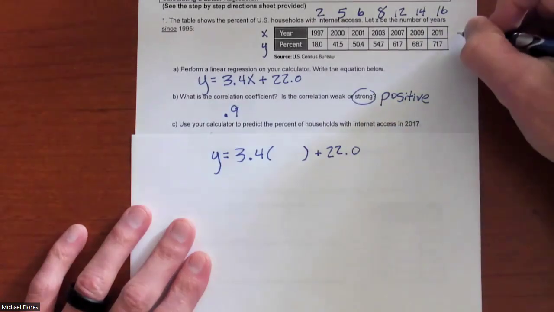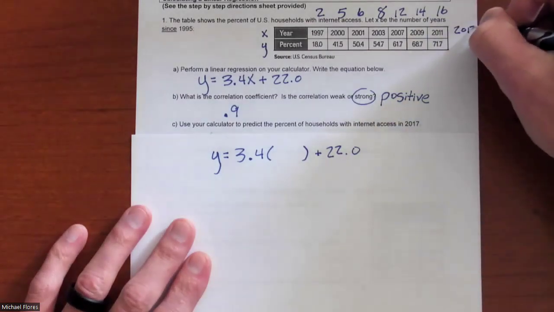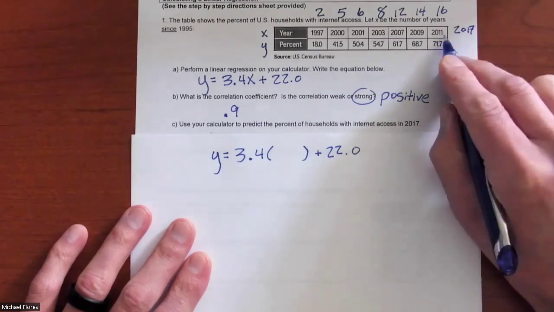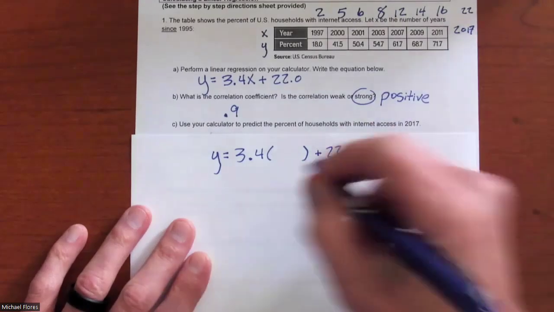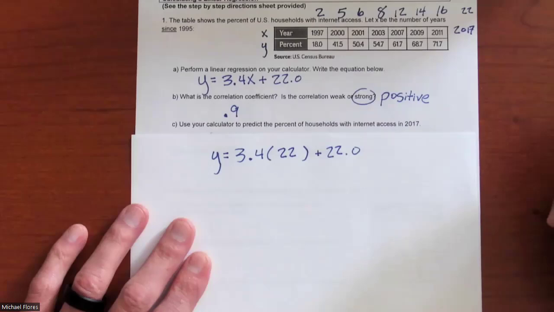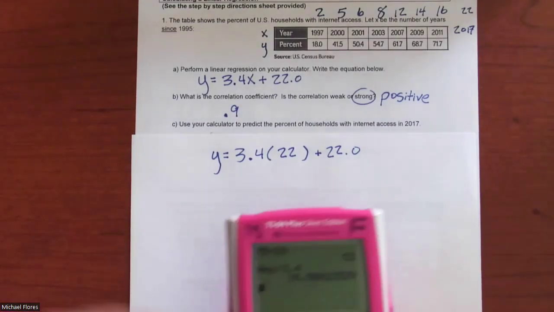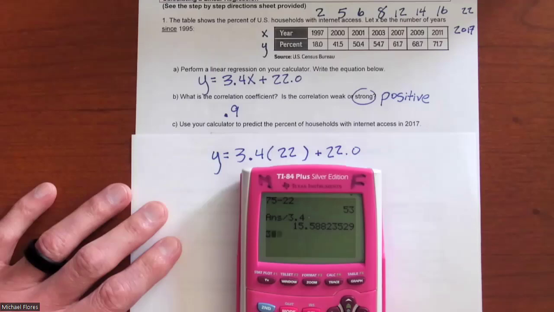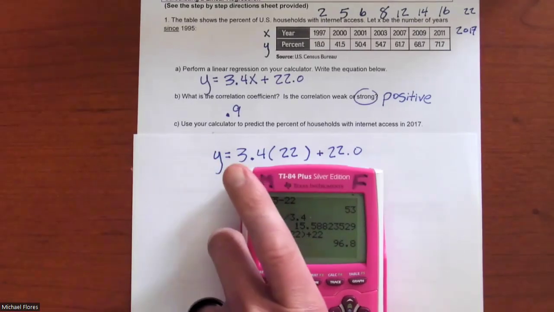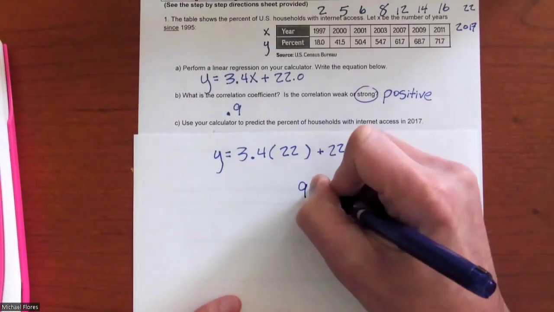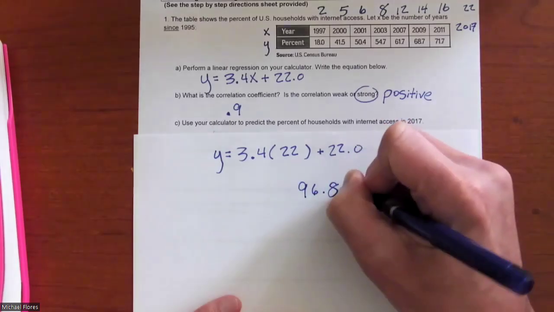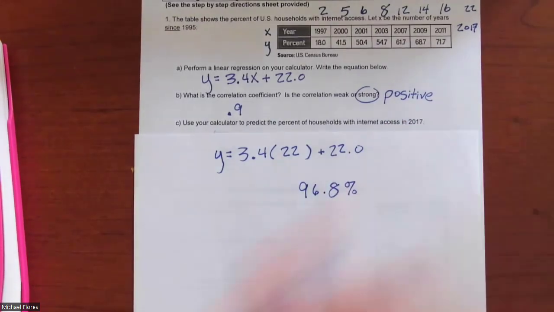So if we're looking for now 2017, well, that's just 6 years away from 2011. So we want our x value here to be 22. That's what you're going to substitute here, and then plug it in. Let's see what it is. Wow, that is quite a figure. 96.8%. That's what they're thinking.